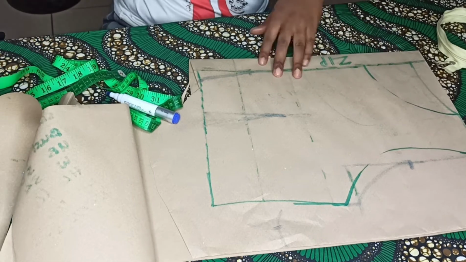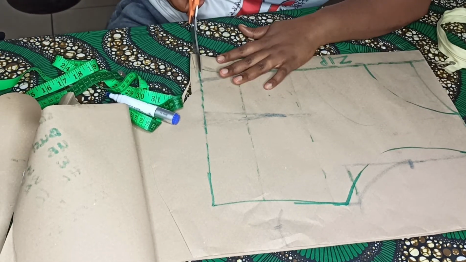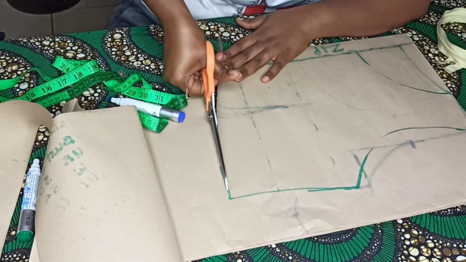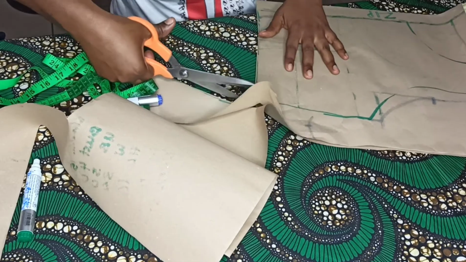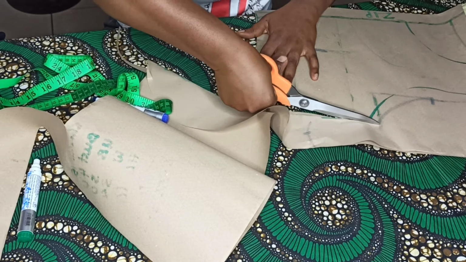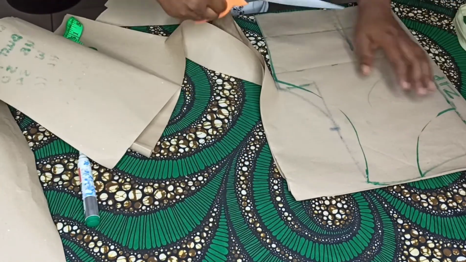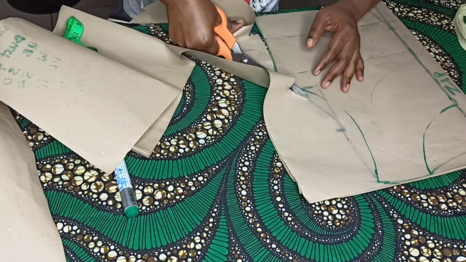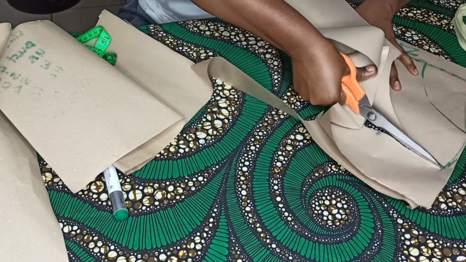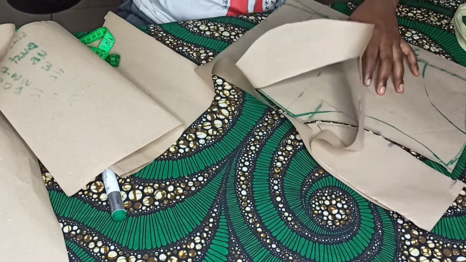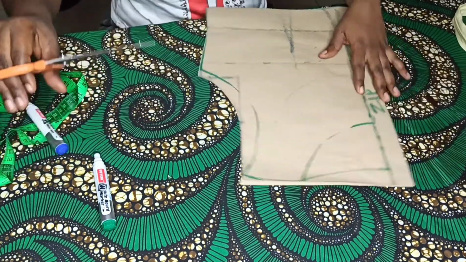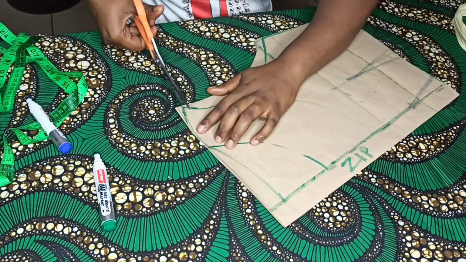So what we are going to do is to cut out our back bodice. These papers are expensive. Remember what I said.